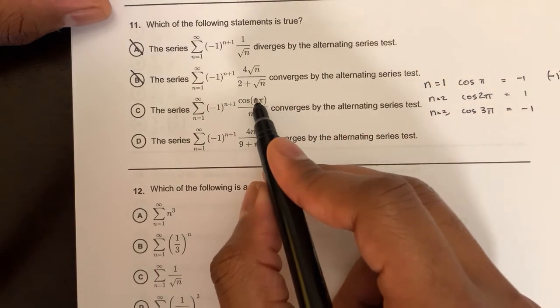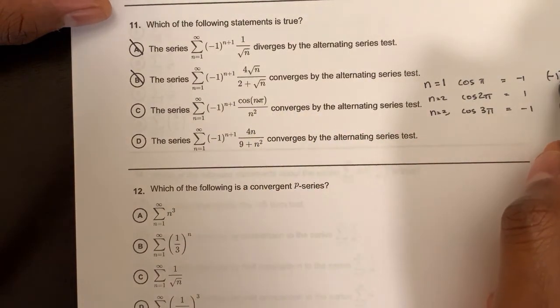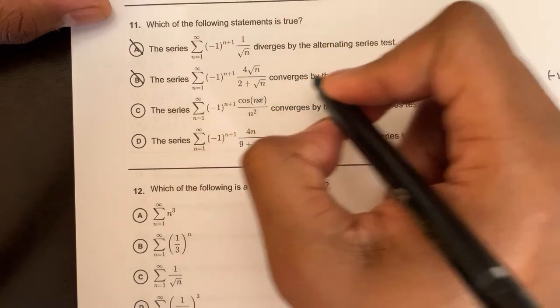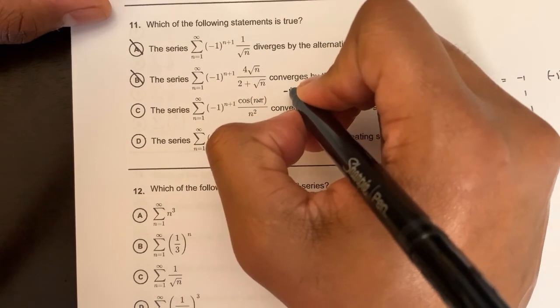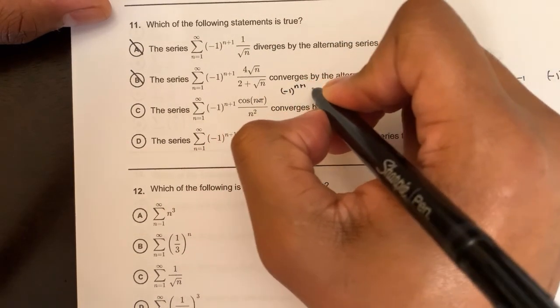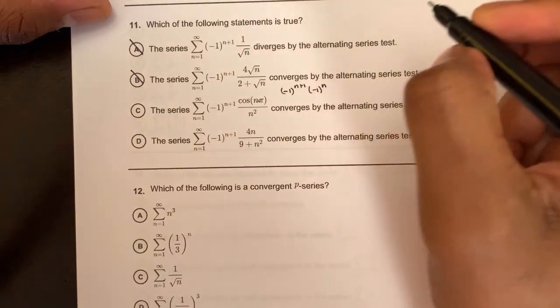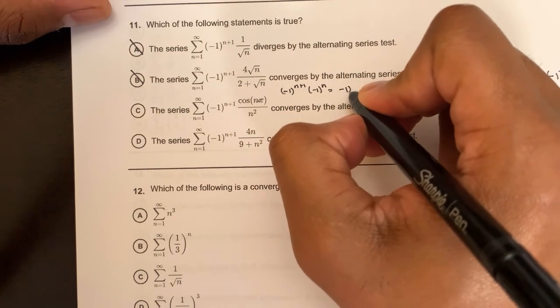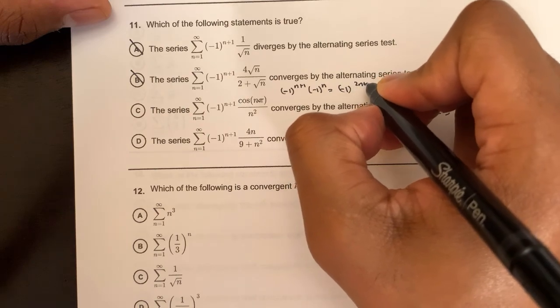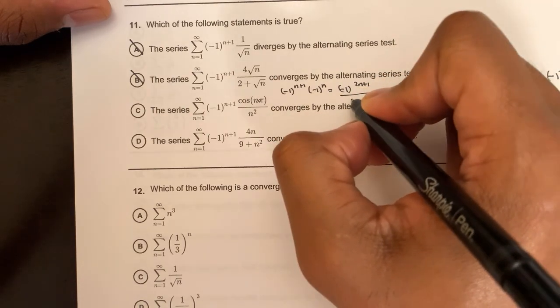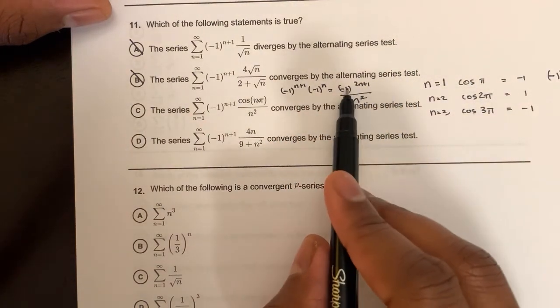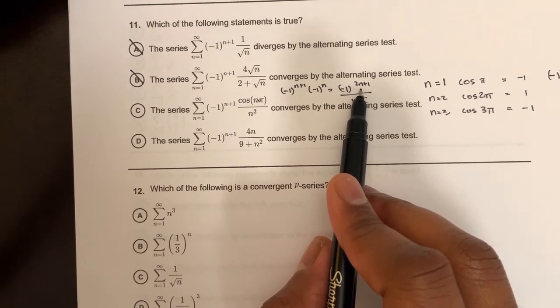So now if we can replace cosine n pi with -1 to the n power, then we could rewrite this as -1 to the n plus 1 times -1 to the n. That's going to be -1 to the 2n plus 1 over n squared. So 2n plus 1 is always odd.